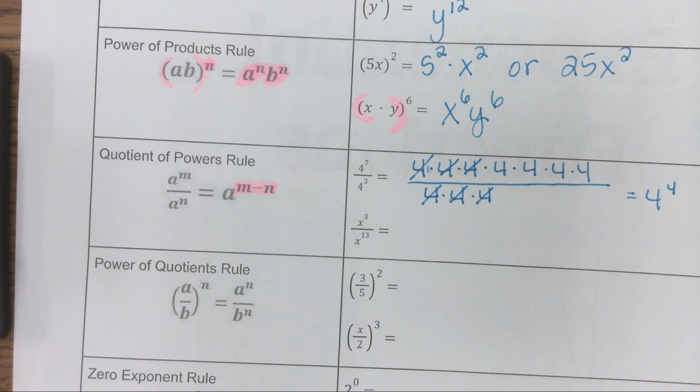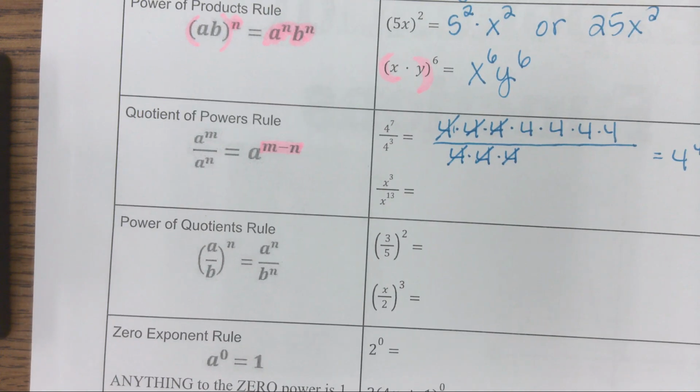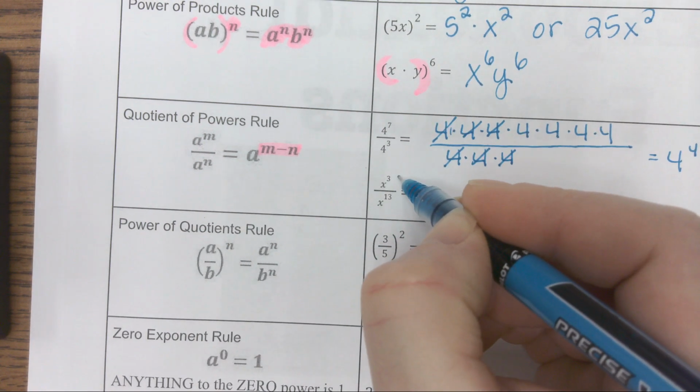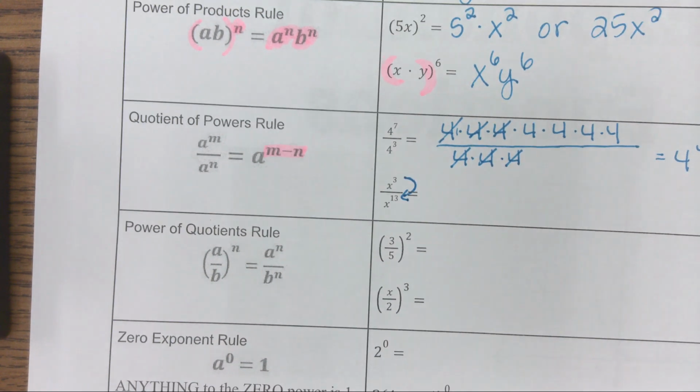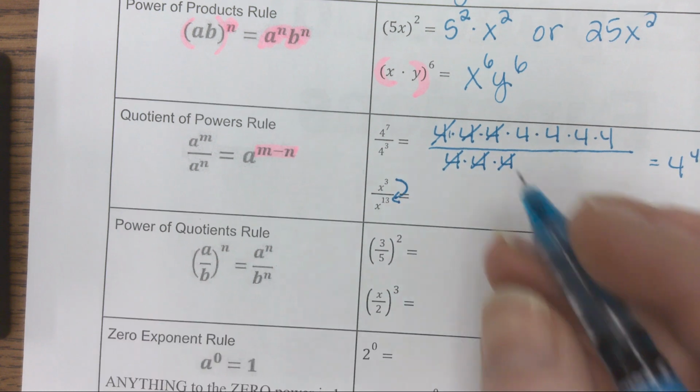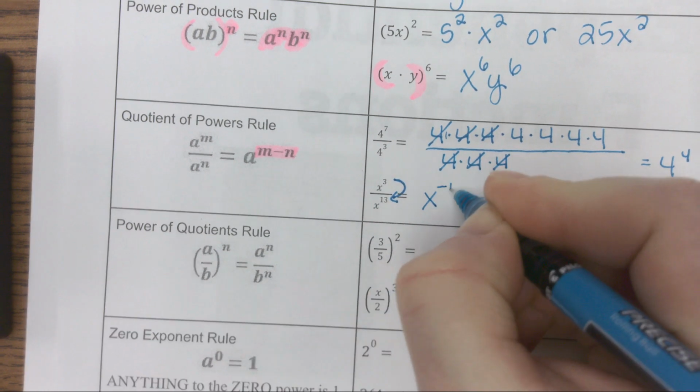So let's use our subtraction rule, and then later I'm going to talk about a negative exponent, but I'm going to show you what it means in a second. If I use this rule, and you do 3 minus 13, don't you get a negative number? Yeah, what is it? Negative 10. So this is x to the negative 10th.